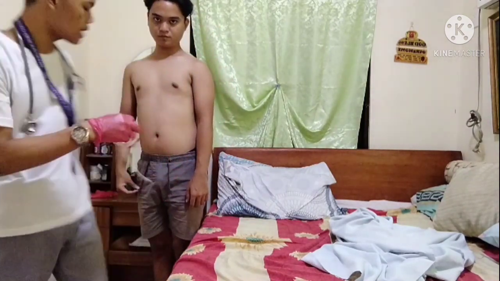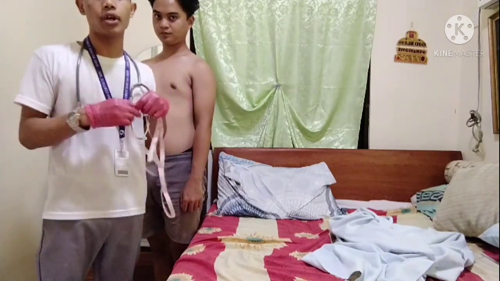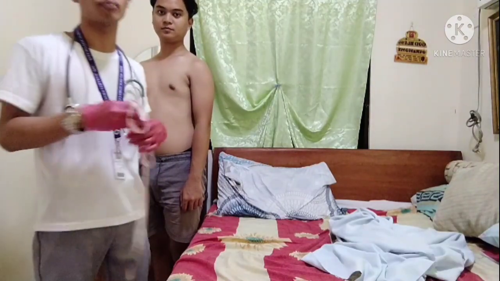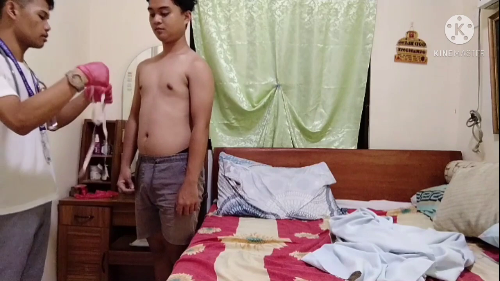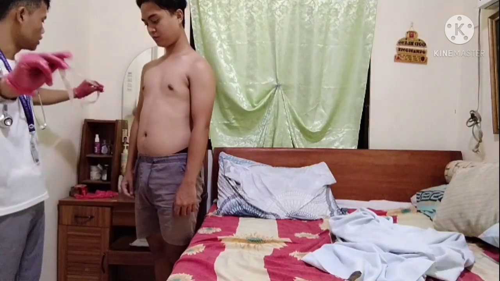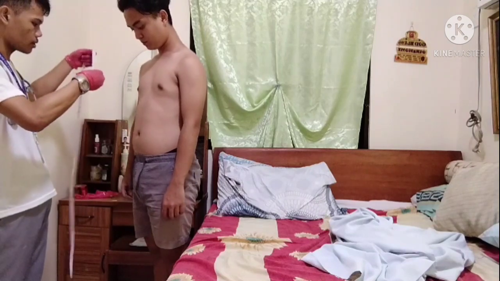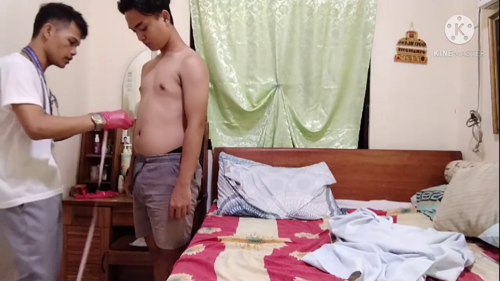We need to place the tape measure on the client and measure starting from the umbilicus. The umbilicus should be the starting point when measuring the abdomen, especially when distension is apparent. Okay, so sir, I will measure now, sir. Here, starting from the umbilicus. So just like that, inch by inch.